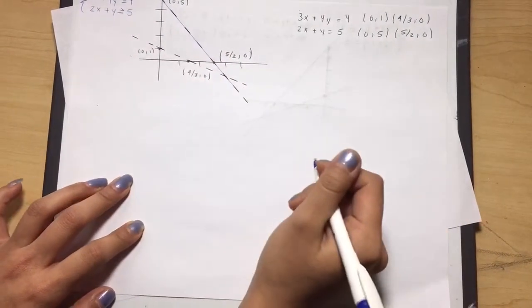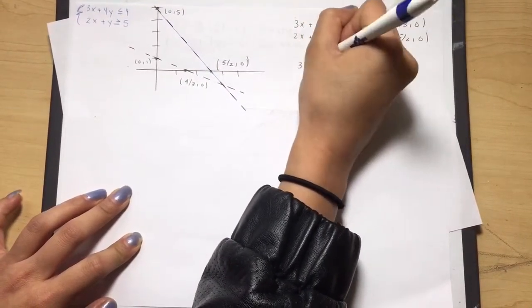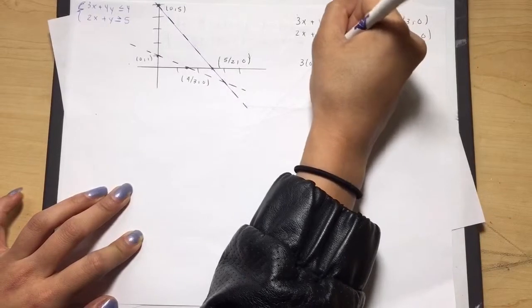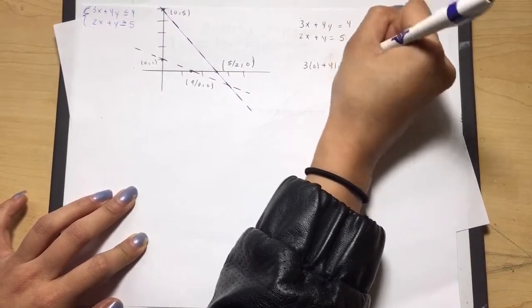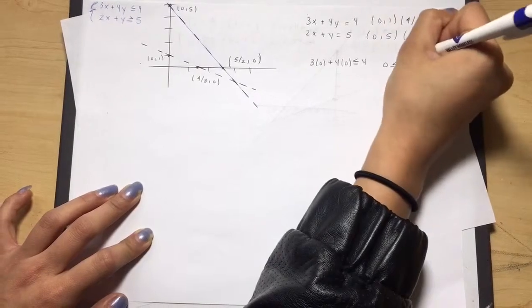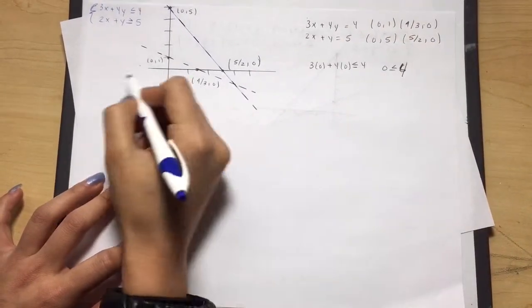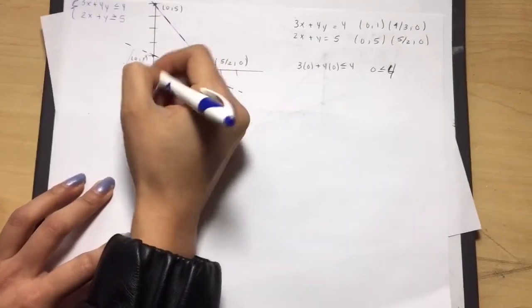So in this case, we have 0, 0. It's the easiest point to use. So you plug it into the equation to see if it satisfies both inequalities. So you see that 0 is less than 4, sorry. So you just shade this area.